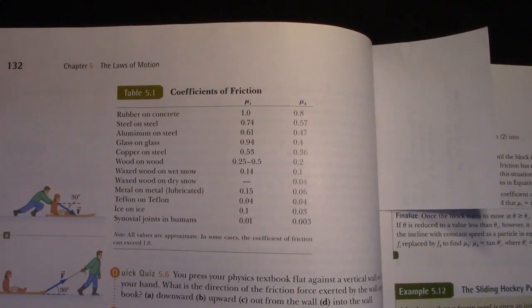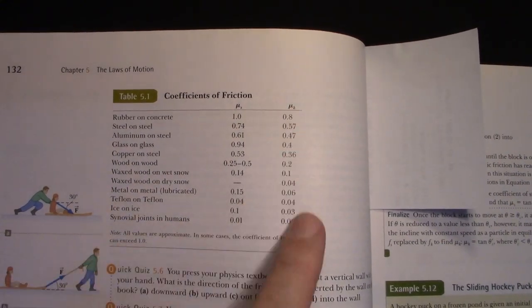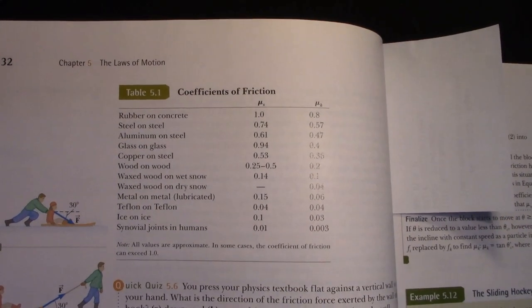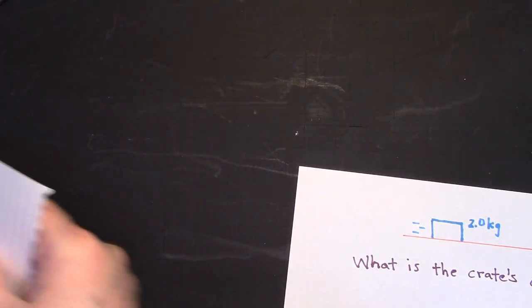Okay. Notice that the coefficient of kinetic friction is usually less than the static friction, and there's a reason for that. I'll tell you in a moment. Okay, let me tell you that now, because I'll forget otherwise.